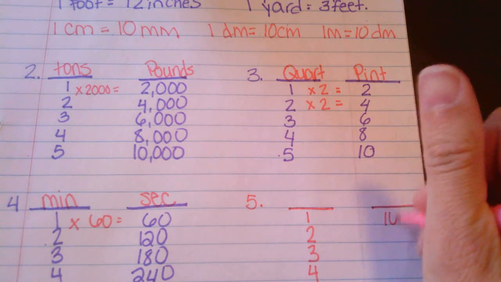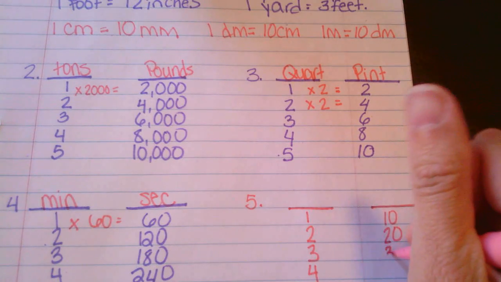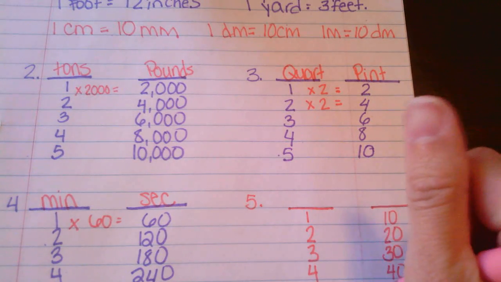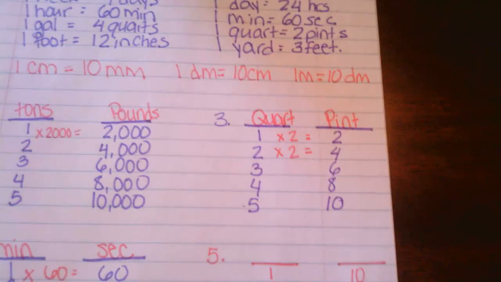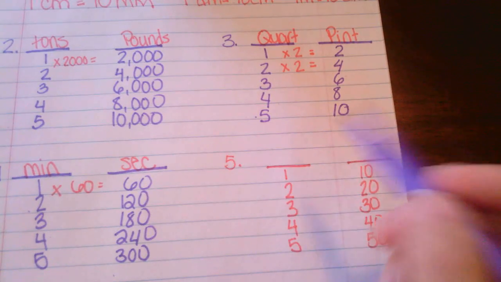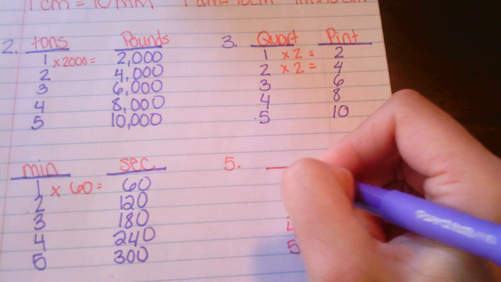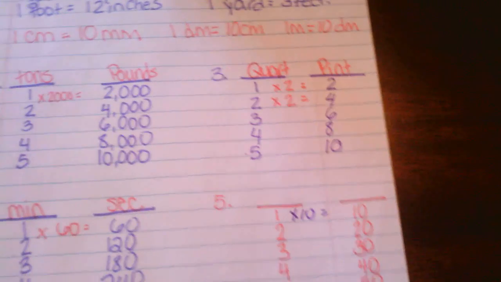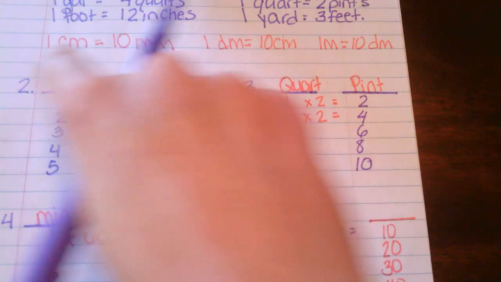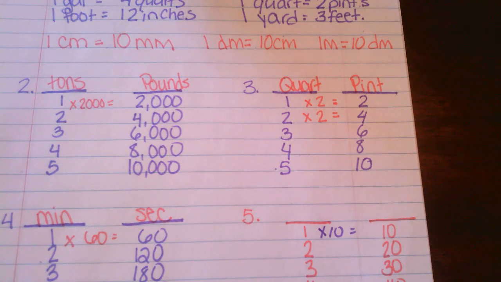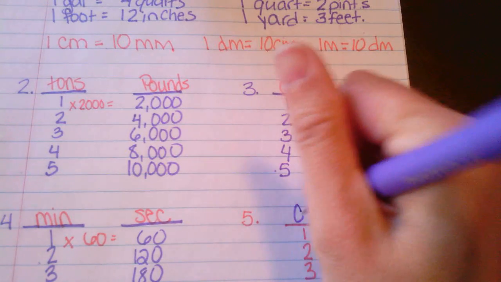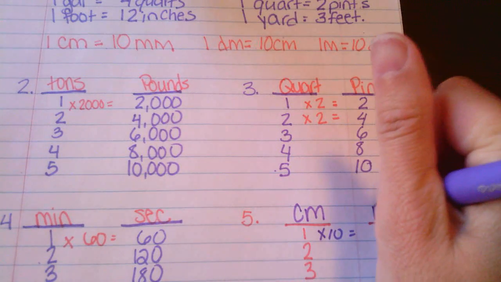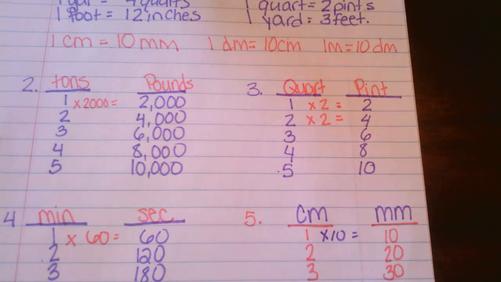And we go 10, 20, 30, 40, and 50. So we have to go, what do I multiply from 1 to get to 10? 1 times 10 gives me my 10. So we're working with that base 10. Looking up at my pink, I can choose any of those choices. I could say my centimeters to millimeters.